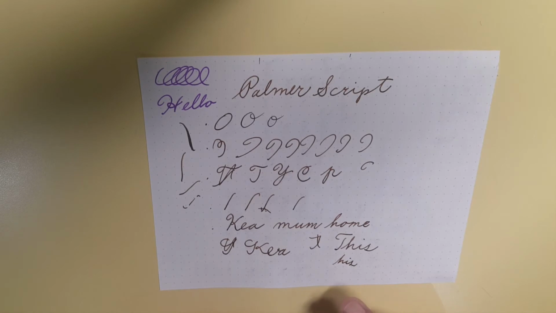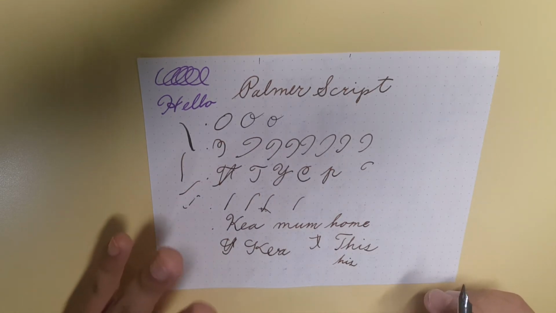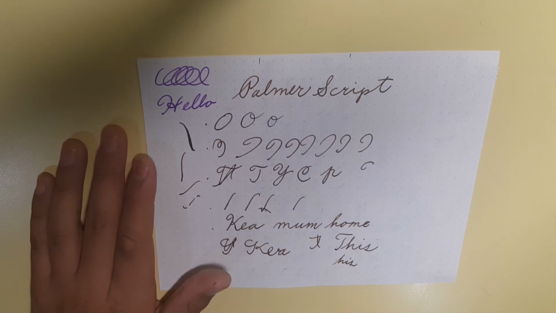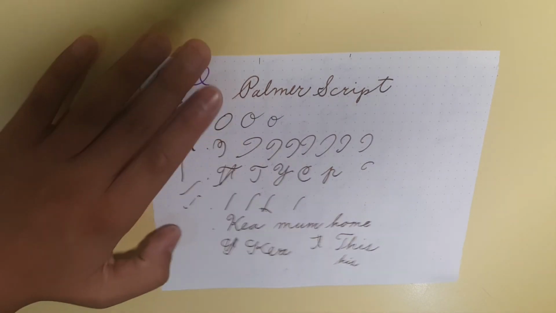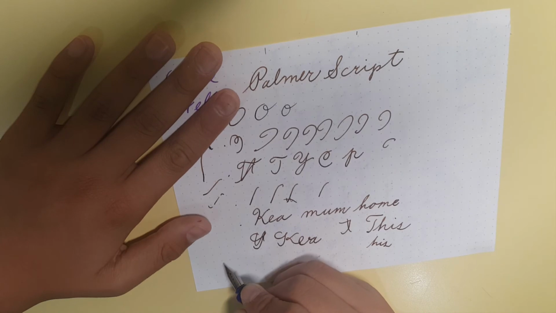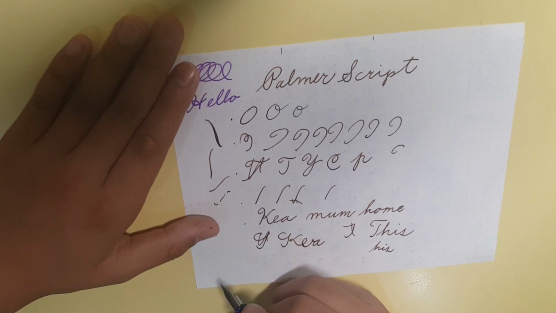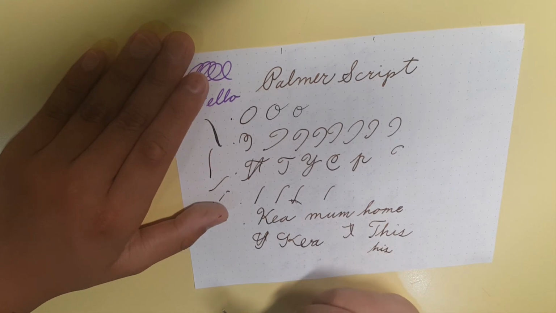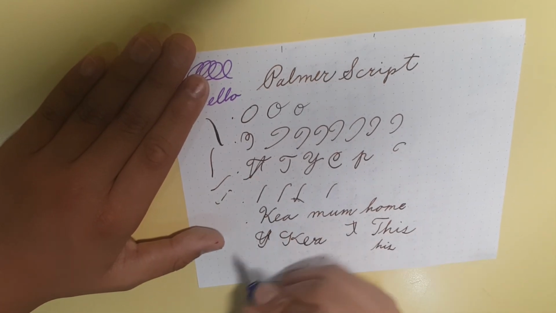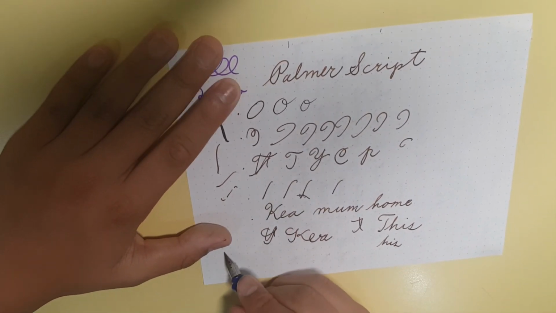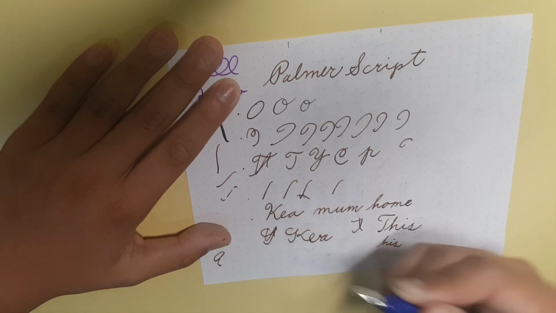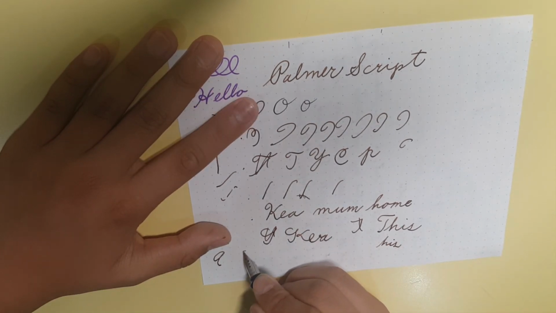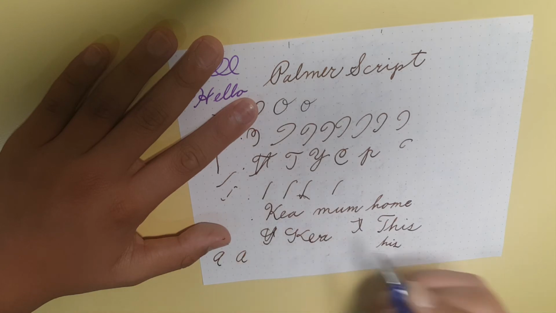Okay, and the last thing we will be doing is going to be to just go over a few letters. So the first letter we'll be going over is A. A is quite, how do I say this? A is quite a unique letter in PalmScript because, well, it's a unique letter in all of calligraphy for me, because it's the only one to really go off your baseline there.